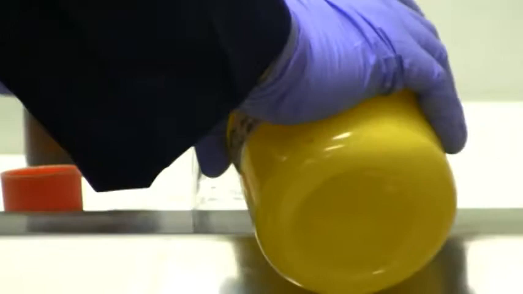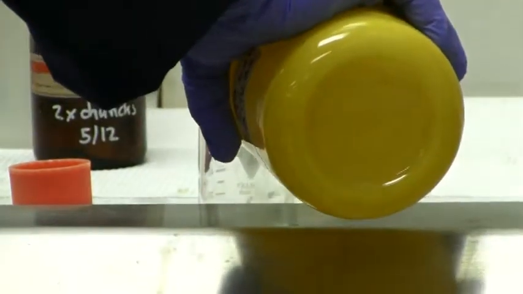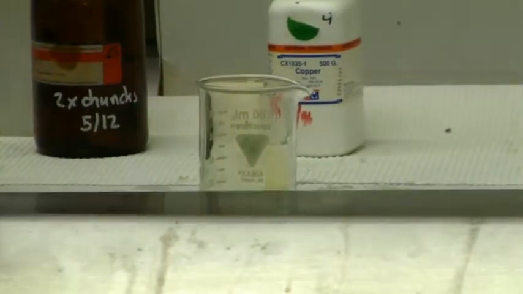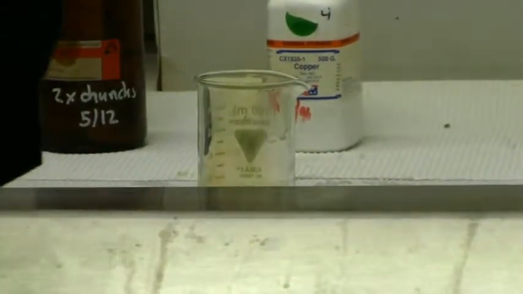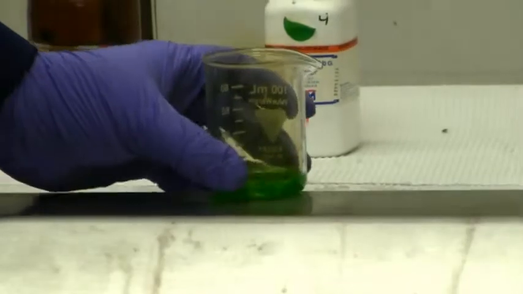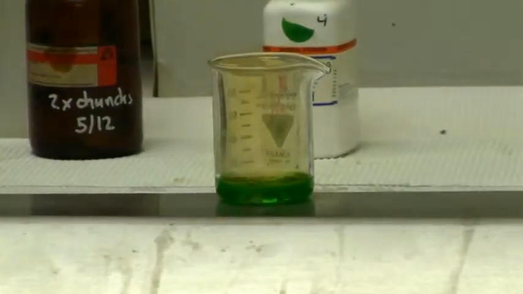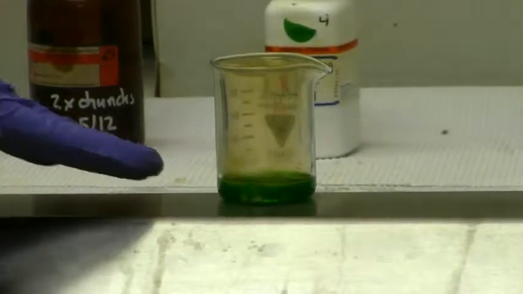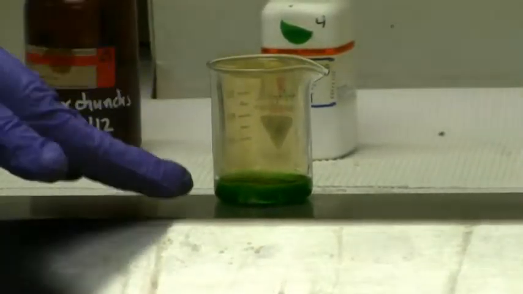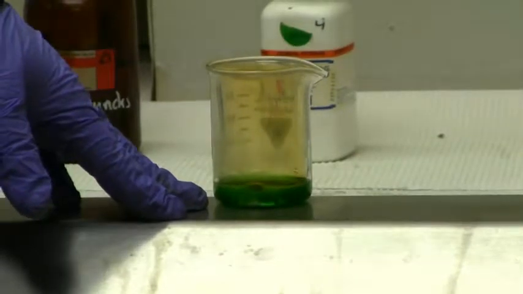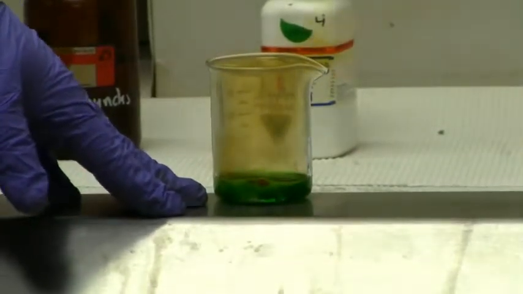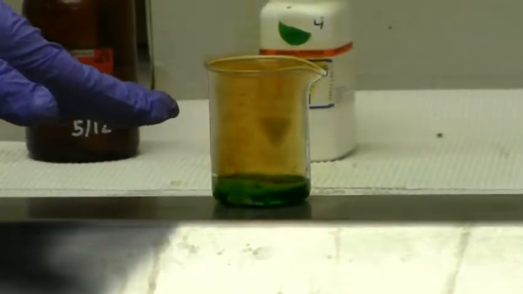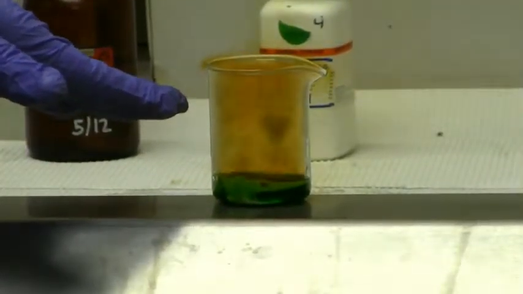Now, what this does is it produces nitrogen dioxide gas, as well as a few others, and copper nitrate, copper 2 nitrate. So what's going on here, the green stuff down there is your copper nitrate solution that's being produced. It'll actually turn a blue when it's complete. Nice pretty blue. And then the stuff up here is the nitrogen dioxide gas.